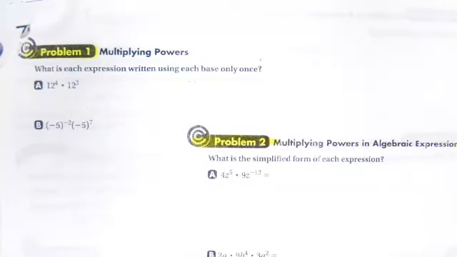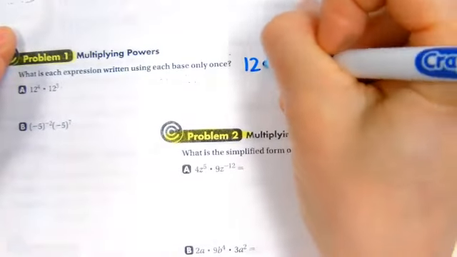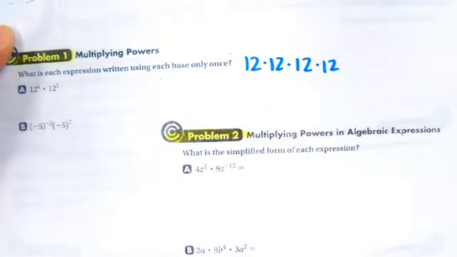Here's why. What 12 to the fourth power really means, I'm going to write it over here, is 12 times 12 times 12 times 12. That's 12 to the fourth power. It's not 12 times 4. It's 12 multiplied by itself 4 times.